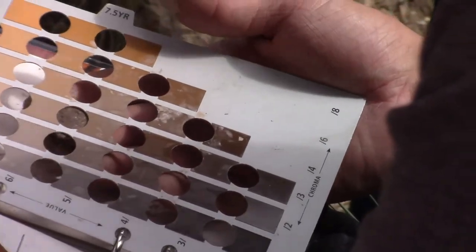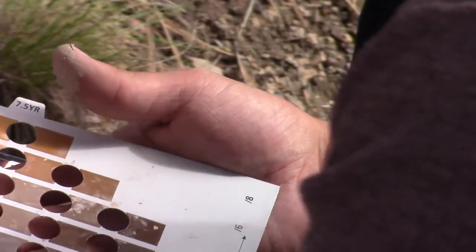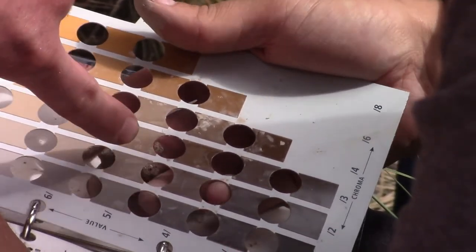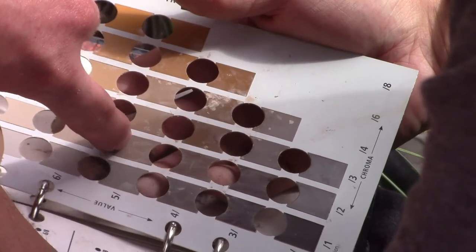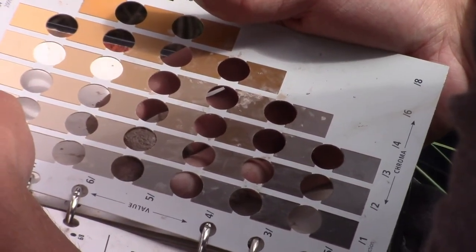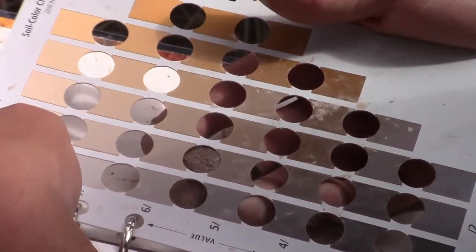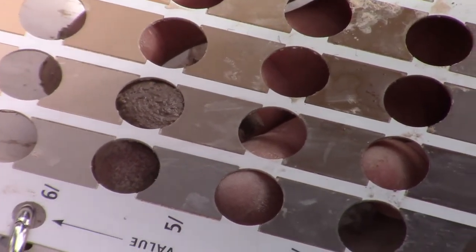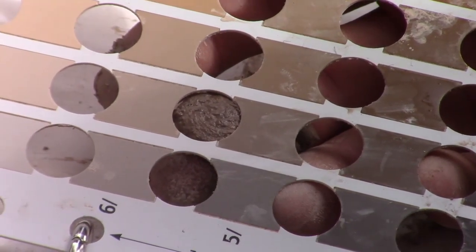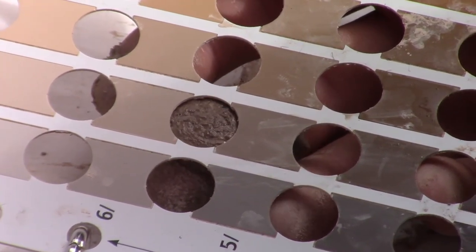Maybe somewhere around that one. I like this one best. This one right here. Although it is so hard to tell. We'll go with that one.